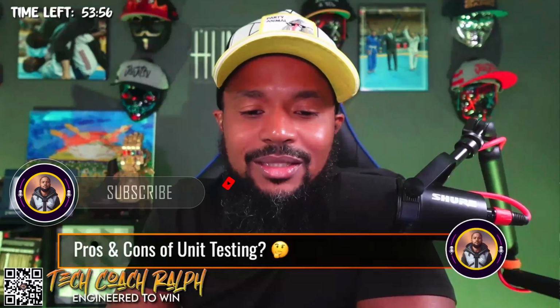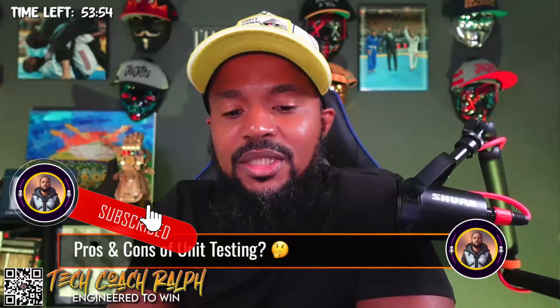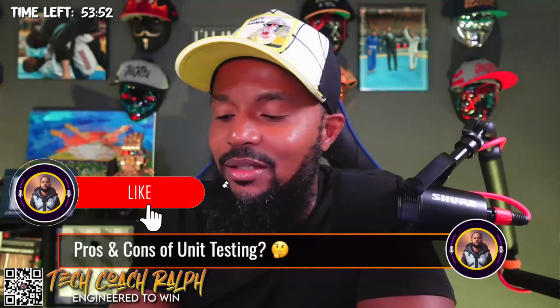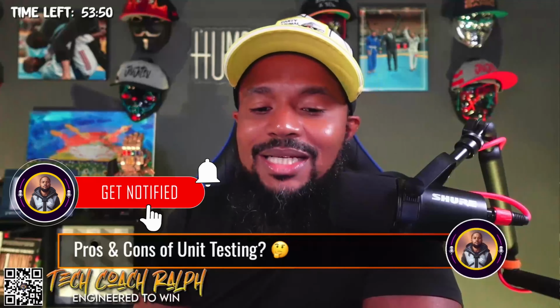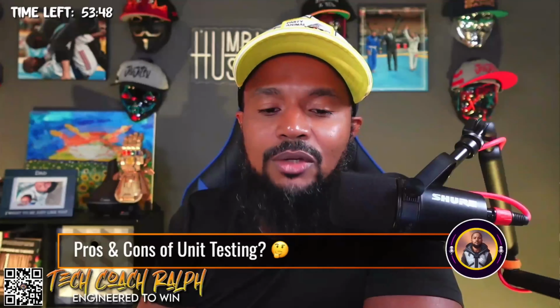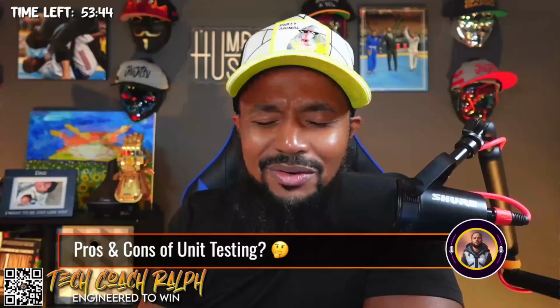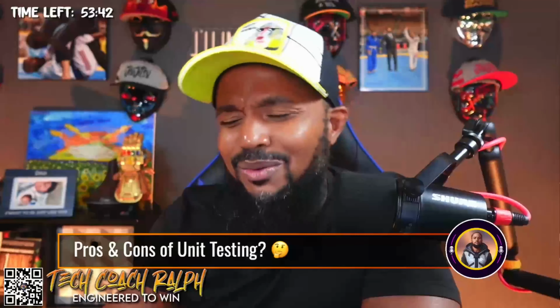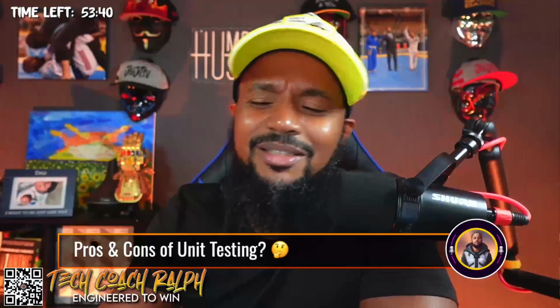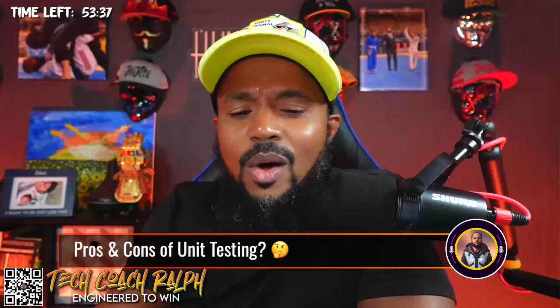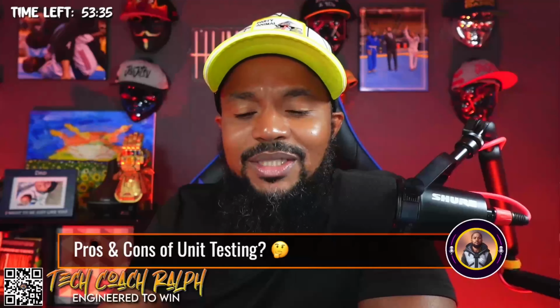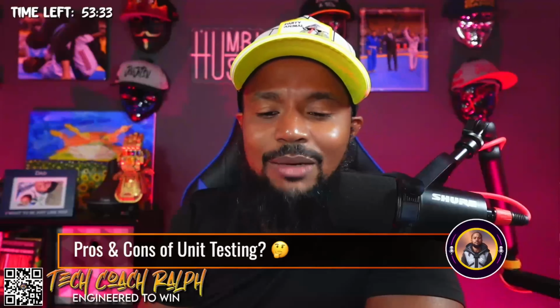What are the pros and cons of unit tests? What percentage of components should have unit tests? All right. So it says we're trying to decide how much emphasis to place on creating unit tests. Okay. What are the pros and cons of unit tests? Are you serious? Wait, what? This is a serious question here? What percentage of components should have unit tests? Any insight would be greatly appreciated.